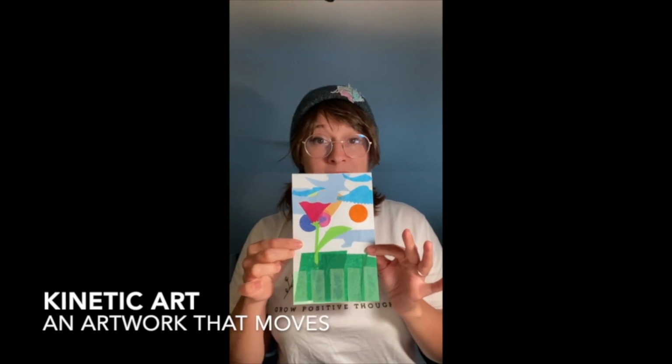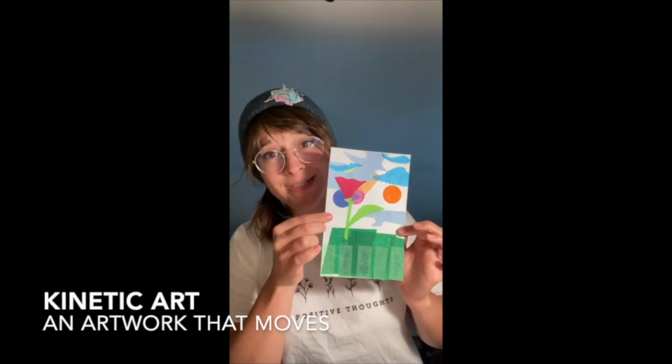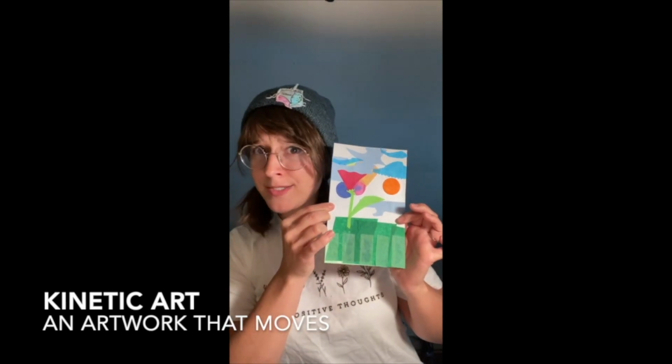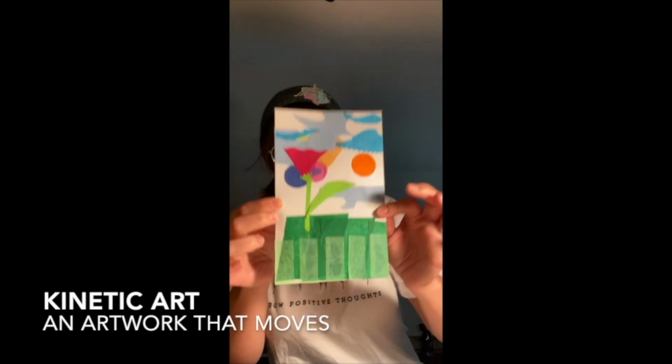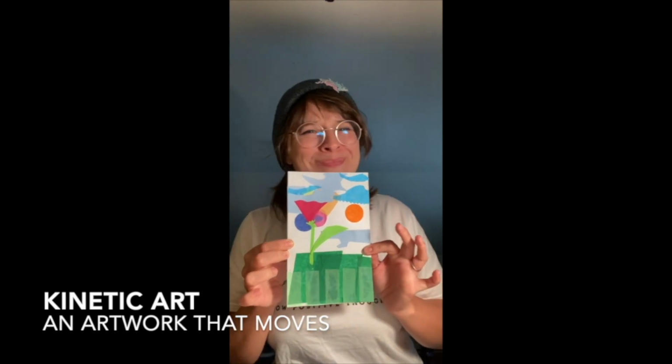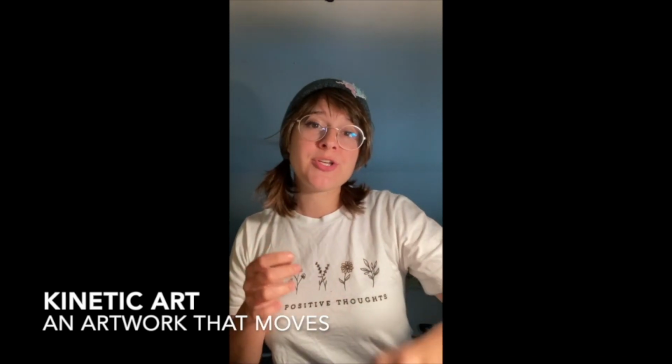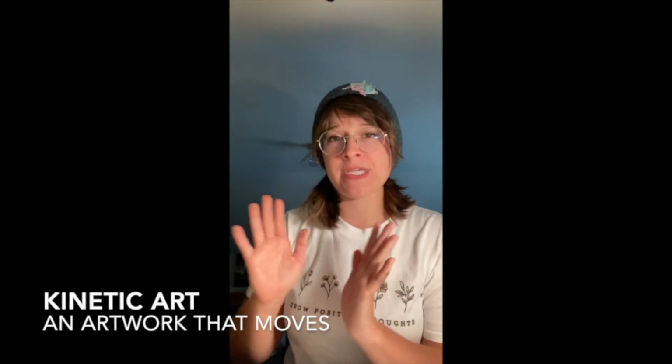A traditional artwork like this is not kinetic. Yes, it has line, shape, and color. It is an artwork, but does it move? No movement. So this is not kinetic. I'm going to show you some other examples besides Susie of kinetic artworks. Here you go.